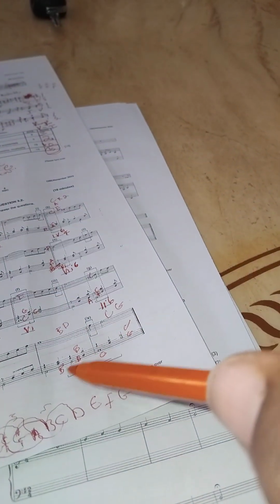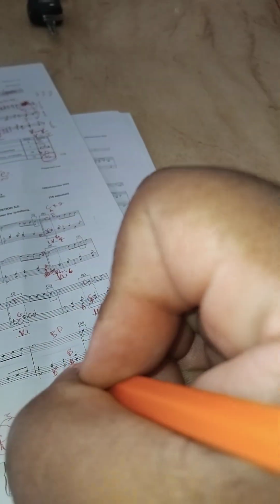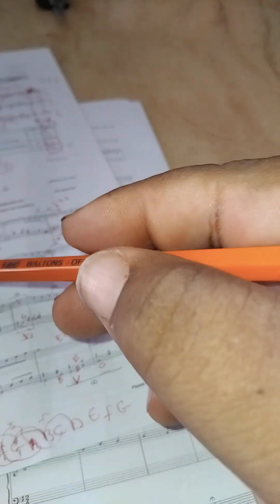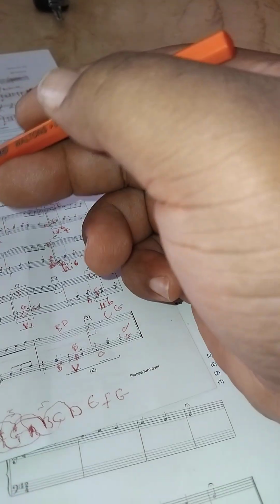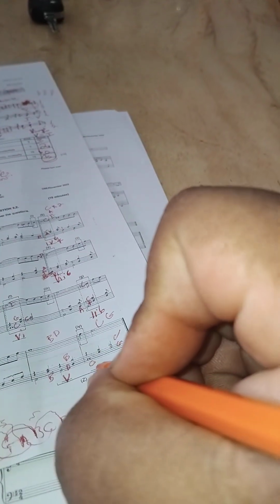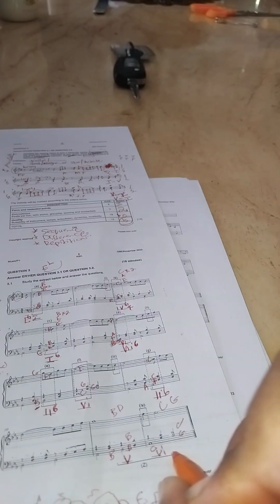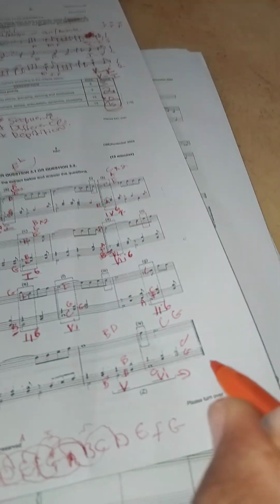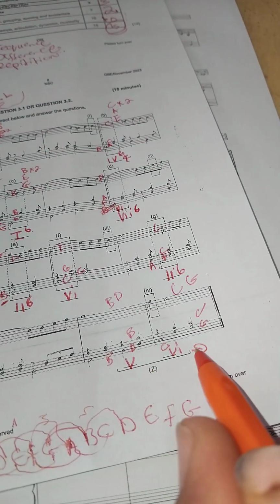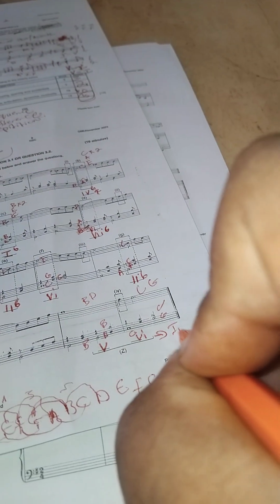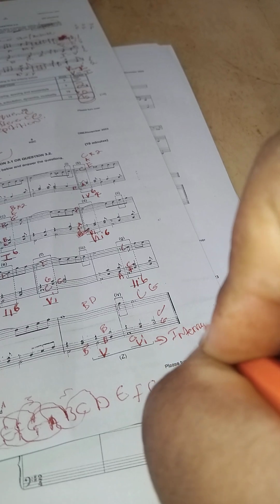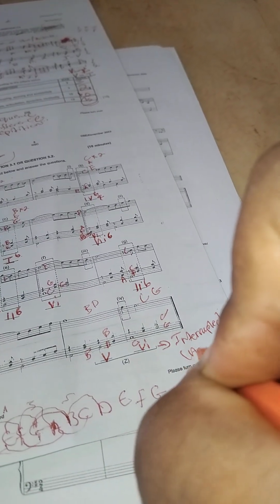So we must try to figure out the chord. The chord that has B is V, and the one that has C in the bass is the VI. So remember this chord in this cadence: V to VI. It is the interrupted cadence. Remember the cadences.